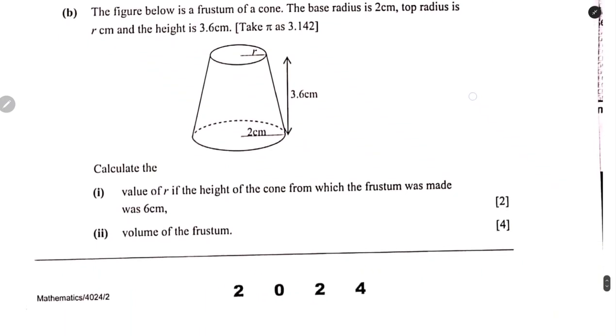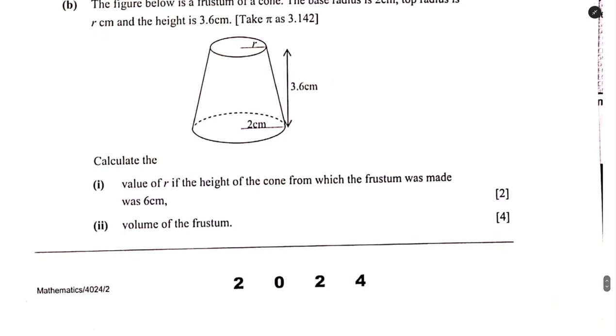So it's very important to read through the information that you are given. The first question is calculate the value of r if the height of a cone from which the frustum was made was 6 centimeter. Now, this one was one of this kind, I think, for the first time. We are used to using the ratios to find the big height and the small height. But this one, the big height was given. So big H was given to be 6 centimeter, and the big radius was given to be 2 centimeter. The small radius was not given, but the small height we can find.